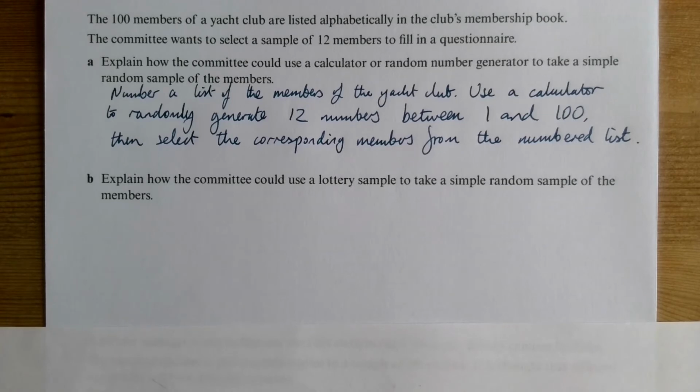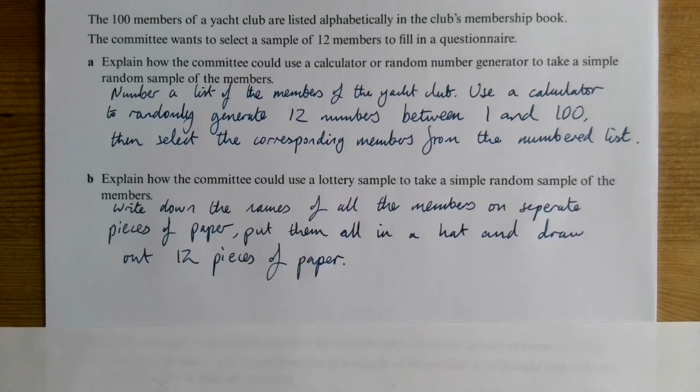Second question, explain how the committee could use a lottery sample to take a simple random sample of the members. Well, what's meant by a lottery sample is basically numbers from a hat. So you need to write down something about going through the process of writing all the numbers on bits of paper, screwing them up and putting them in a hat. So I've just gone for writing down the names of all the members on separate pieces of paper, put them all in a hat and draw out 12 pieces of paper. Maybe I should say without looking at them beforehand, and then select the names from those pieces of paper. That should be fine.